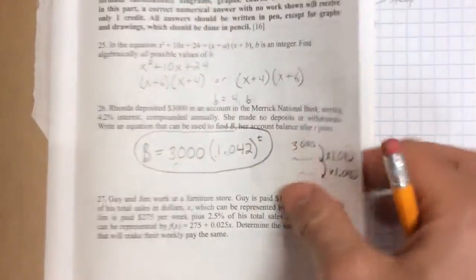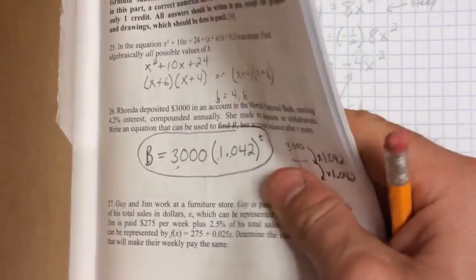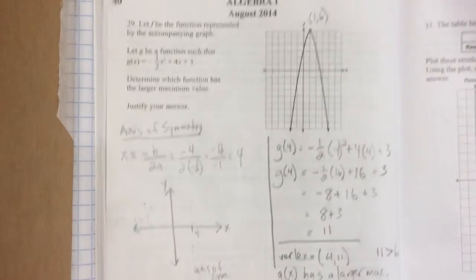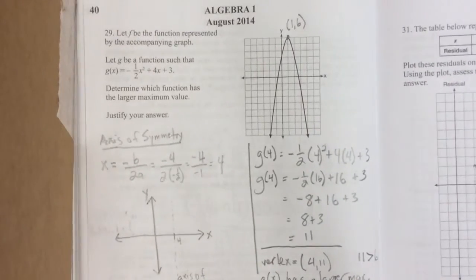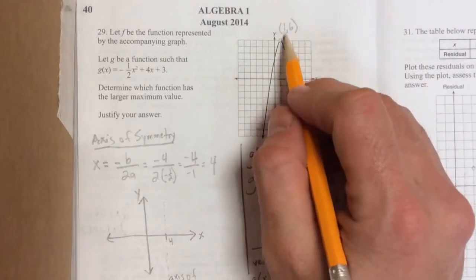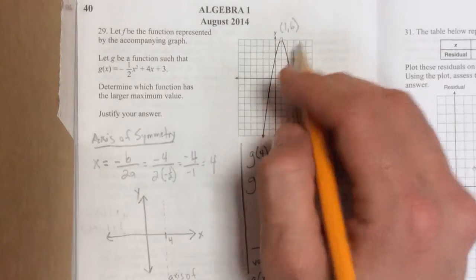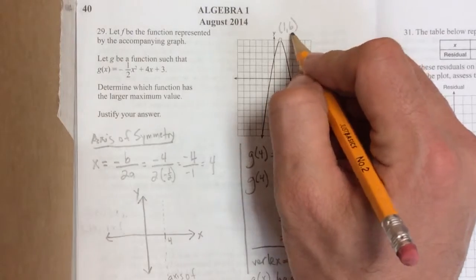29 is a problem about largest maximums. Okay, so we've got a function here, f of x, that has a maximum of 6. Okay, it has a vertex of (1, 6). So we know the maximum value is 6 in this function.